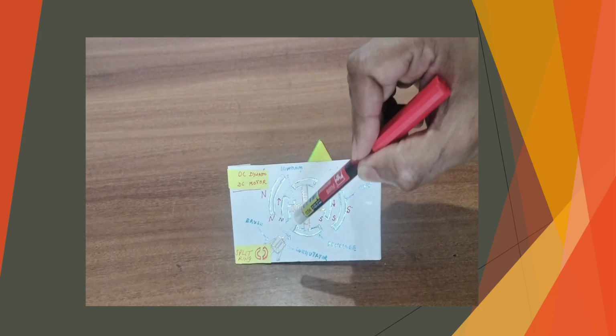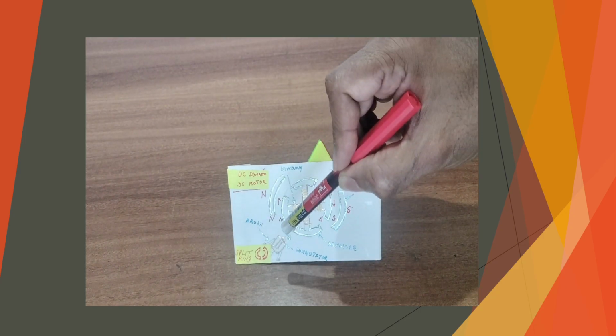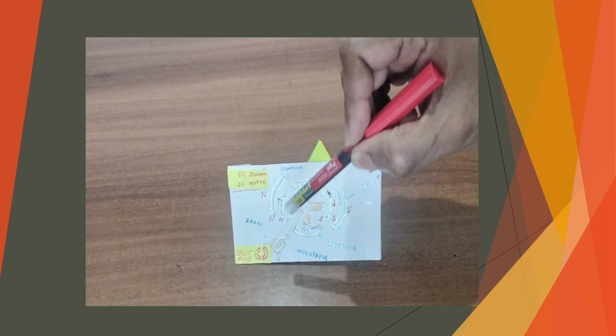So this is the main part. This is the main job of the split ring commutator.